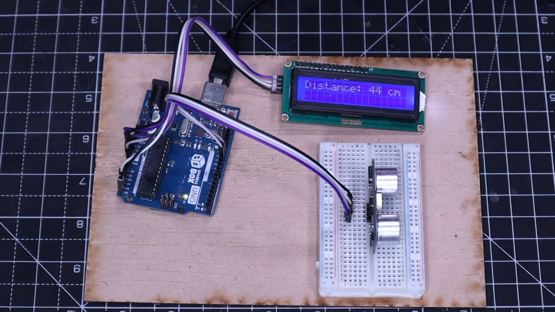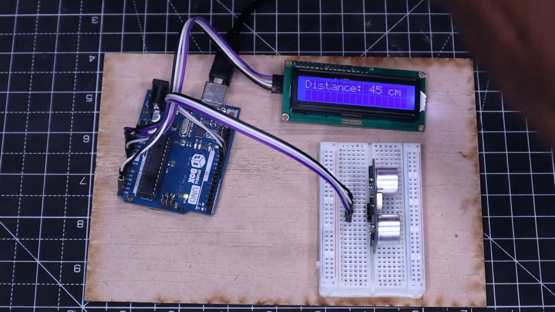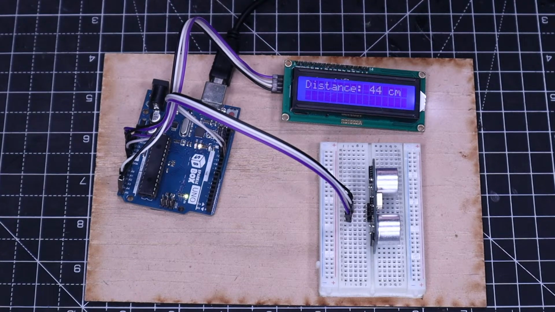T is transmitter, R is receiver. This sound which goes out of the transmitter will hit an object and come back. If there's no object, it doesn't come back, right? It's similar to throwing a ball at a wall. If I throw a ball at a wall, the ball will hit the wall and come back, and I can catch it. If there's no wall in front of me and I throw the ball, it just goes away. It doesn't come back to me. Same logic with the sound.